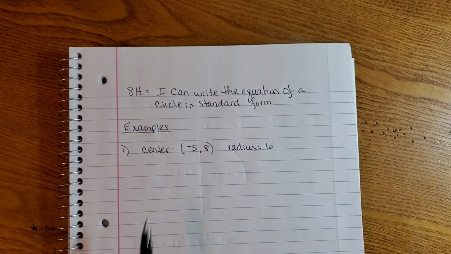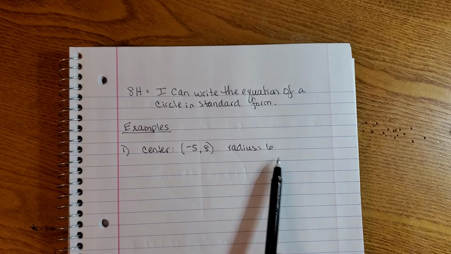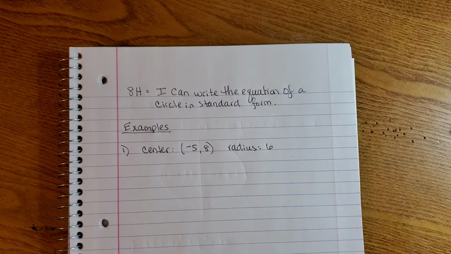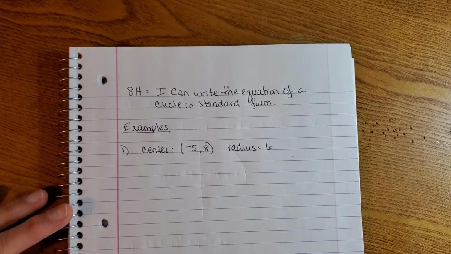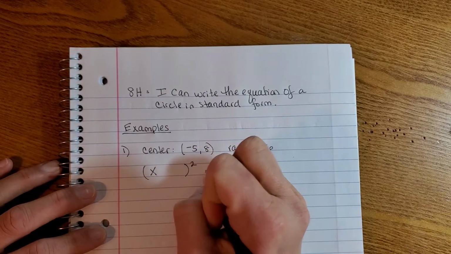So maybe you're given the center at -5, 8, and you're given the radius of that circle is 6. And we want to write the equation in standard form. So our skeleton equation is going to look like this.